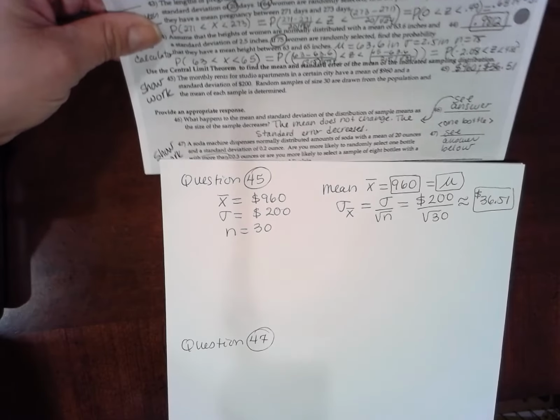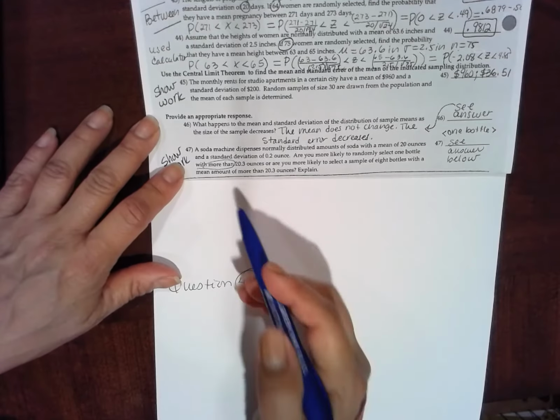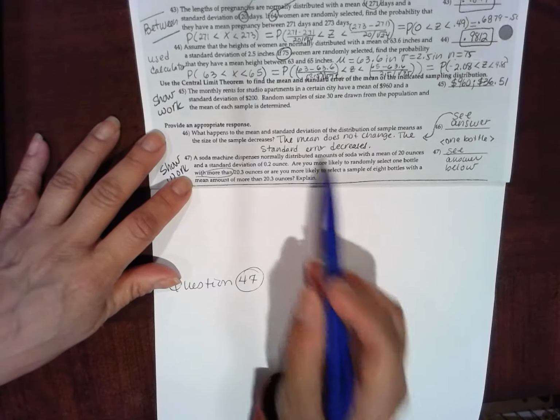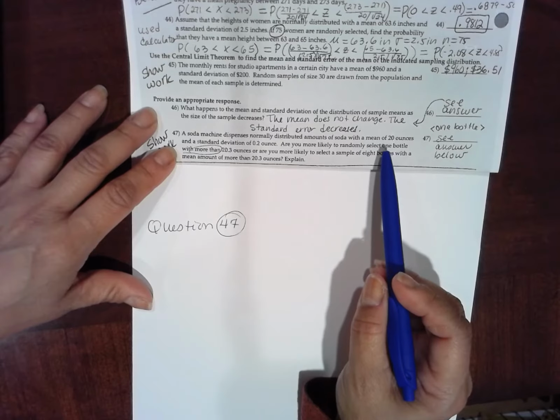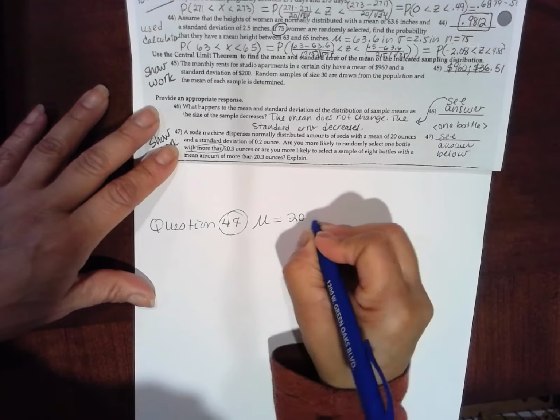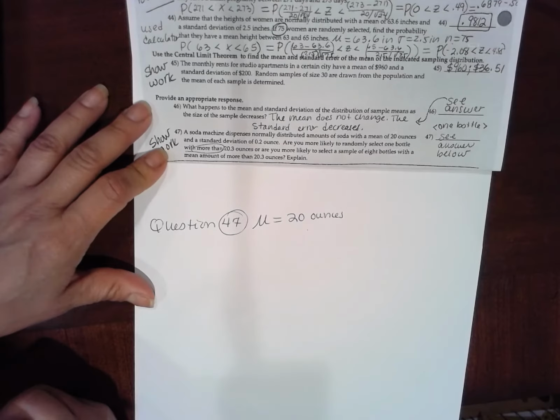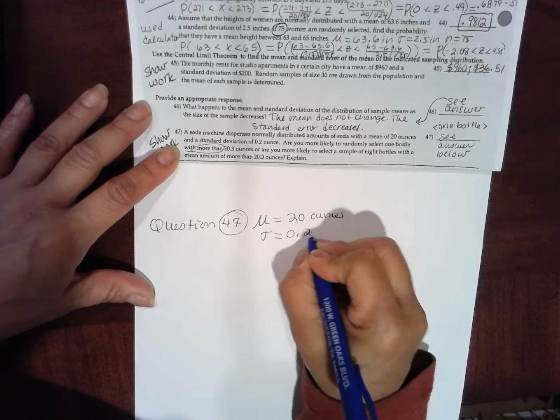Question 47 is the last one from the show your work. We're working with a soda machine that dispenses normally distributed amounts of soda with a mean of 20 ounces and a standard deviation of 0.2 ounces.